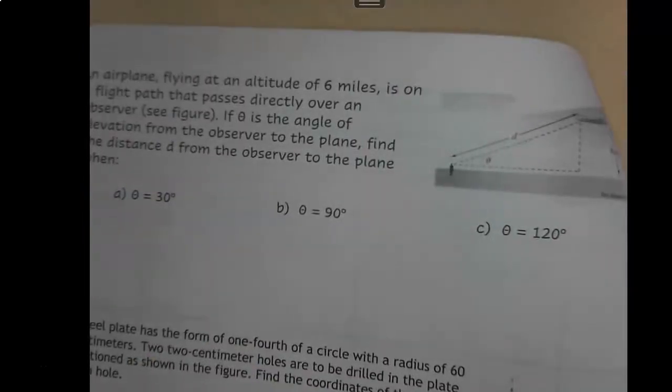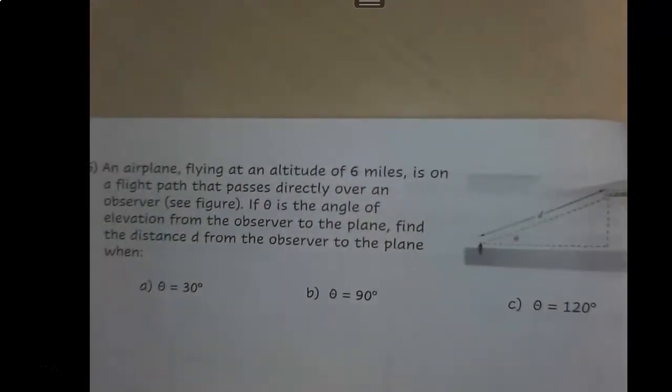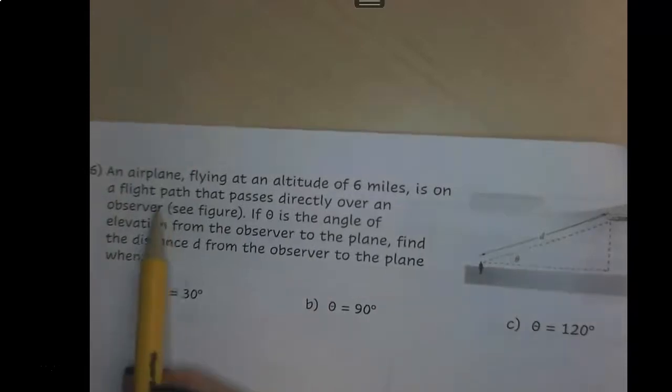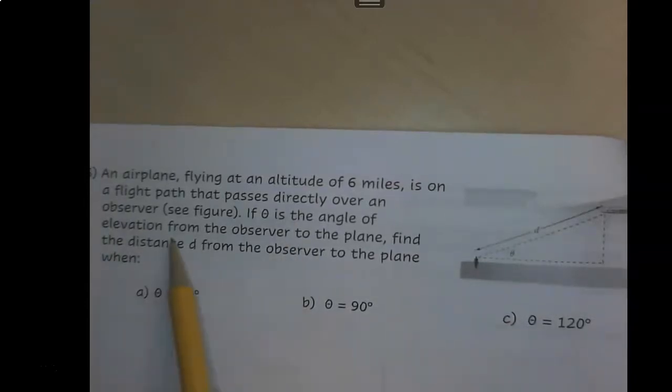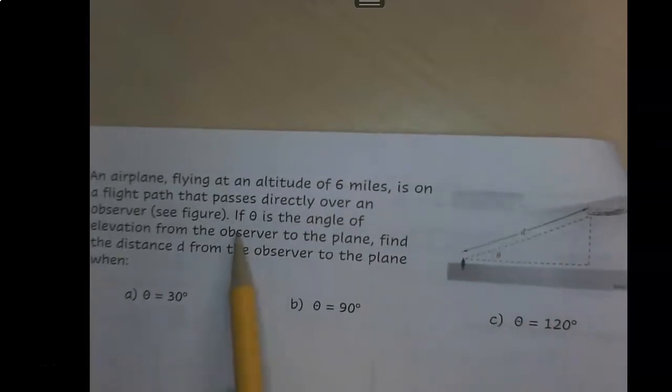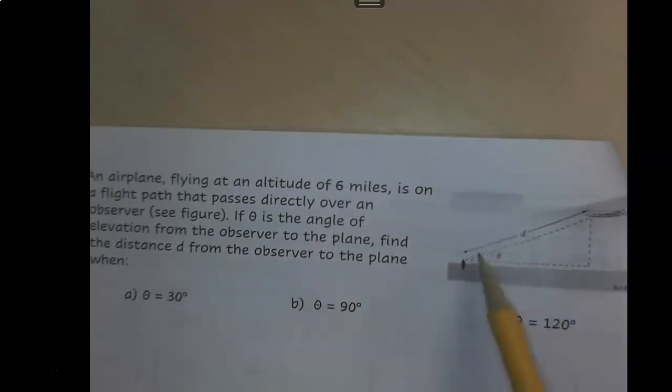Some will feel like the kind you've seen when we're in geometry. Okay, an airplane flying at an altitude of 6 miles is on a flight path that passes directly over an observer, looking at the figure. If theta is the angle of elevation from the observer to the plane, find the distance d from the observer to the plane when theta is 30.